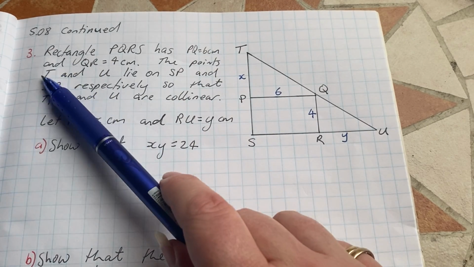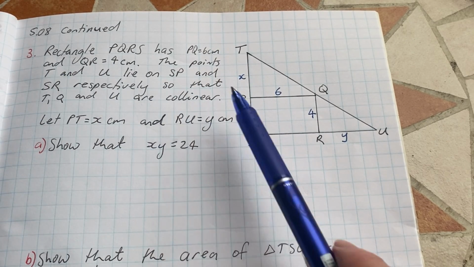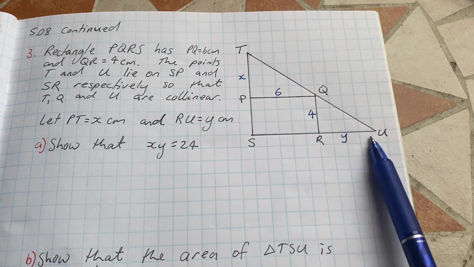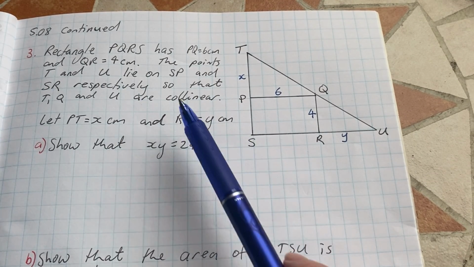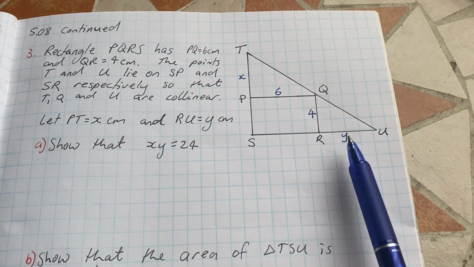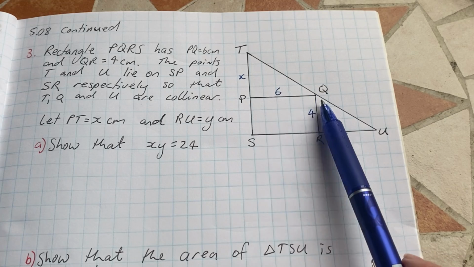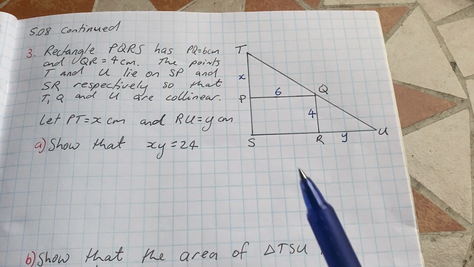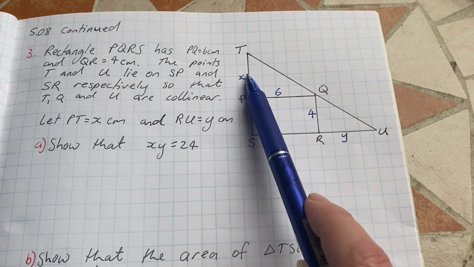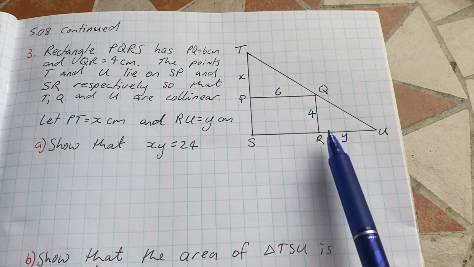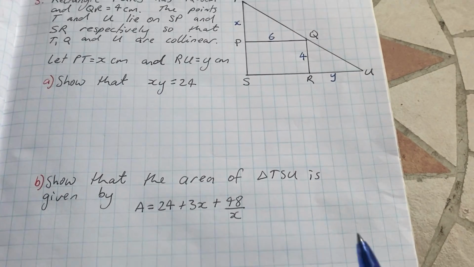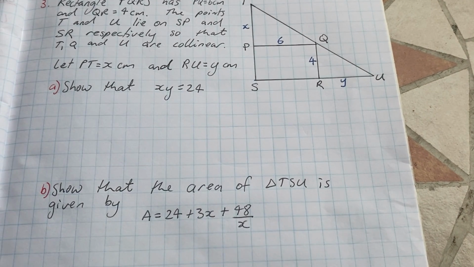It said the points T and U lie on the lines SP and SR respectively. So respectively is in the same order, so T is on SP and U is on SR. So that T, Q and U are collinear, they're in a straight line. Let PT equals X and RU equals Y. Pause the video for a minute to have a think about how you might show that XY equals 24.